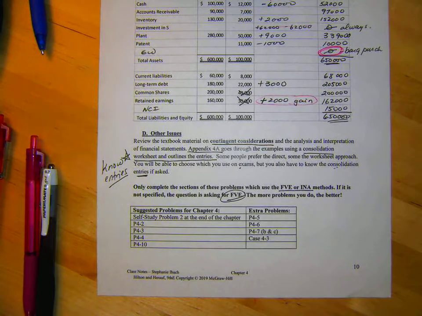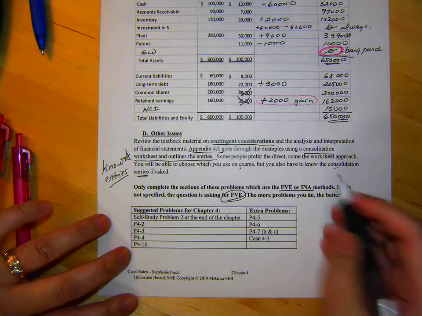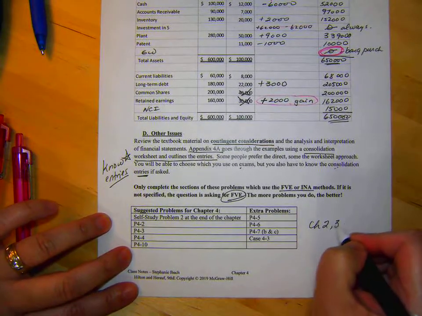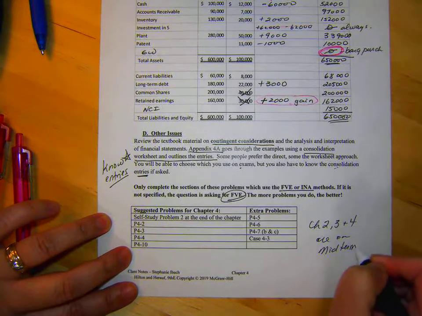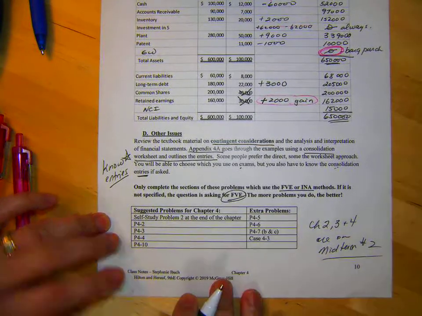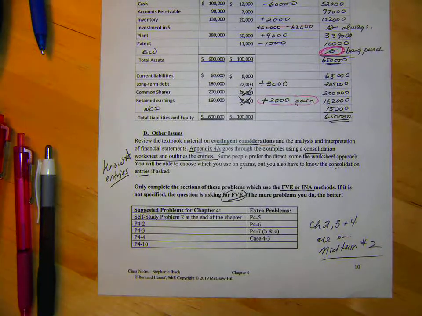Okay, I will see you at chapter 5 then. And this is the last chapter on these. So chapters 2, 3, and 4 are on midterm number 2. And I'll be putting up a sheet tomorrow. At least I think it's tomorrow. Yes. Okay, take care.